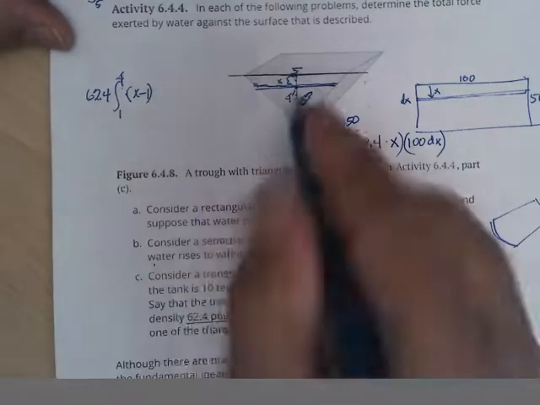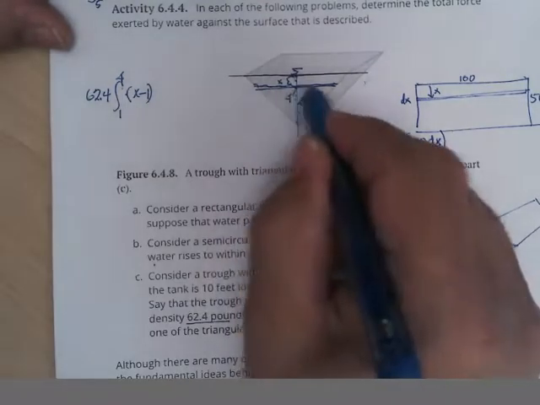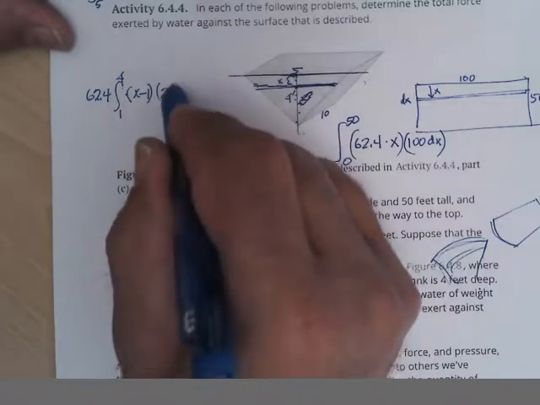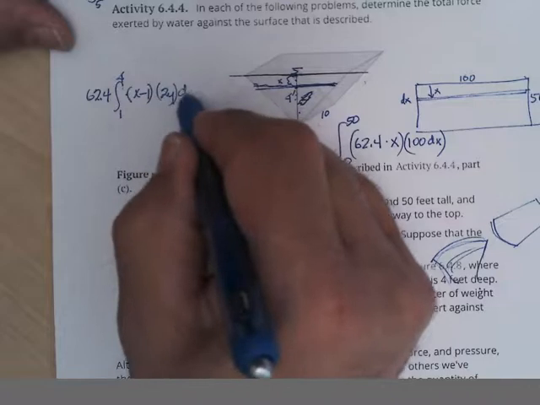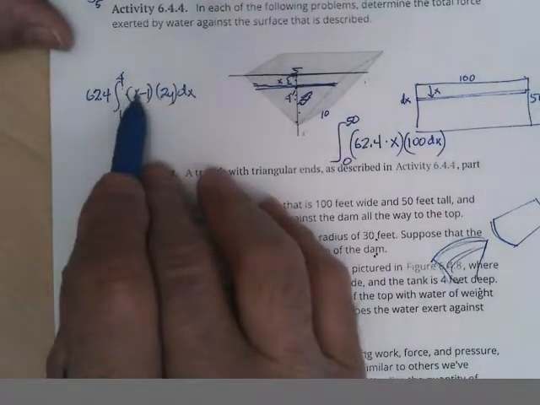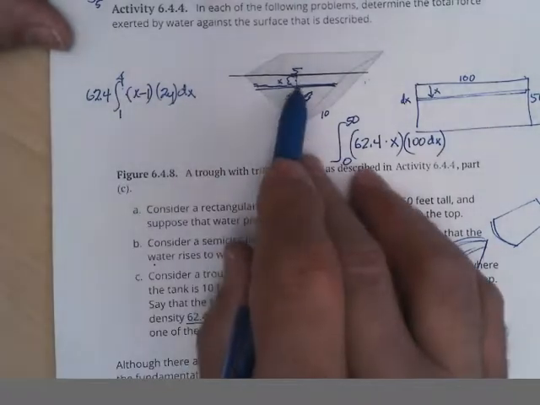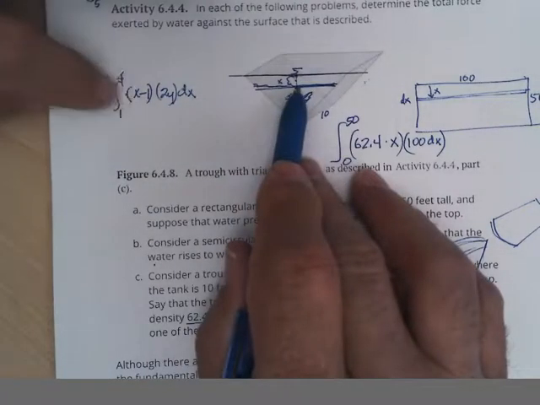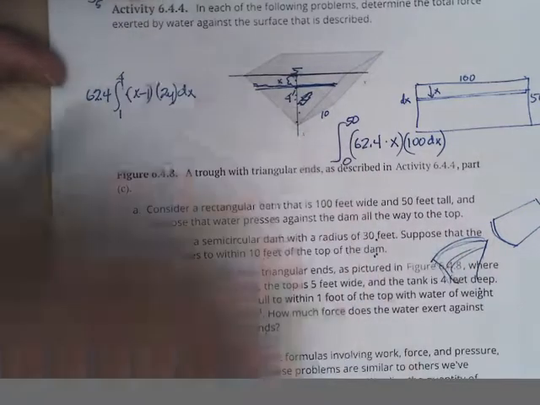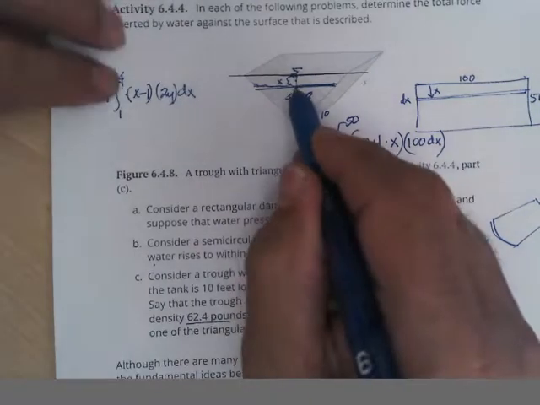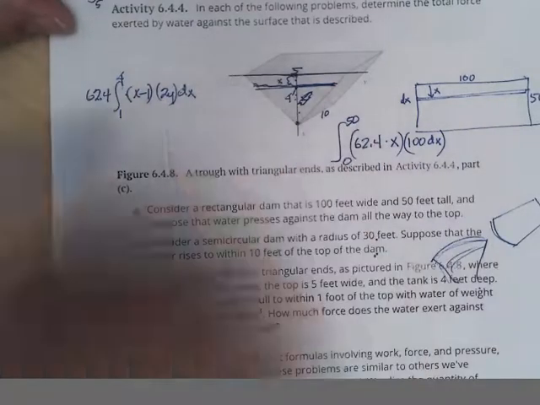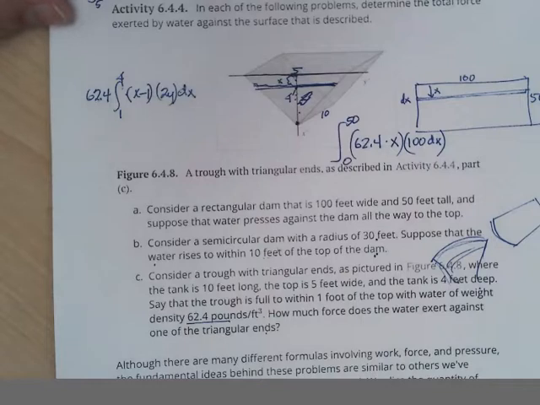And then we have to do the slice, that's y, so it's 2y dx. So we've got the density of the water times how deep the water is at the x level. The water is 0 at 1, and we're going 3 feet deep down here at the bottom of the tank. Okay, that would be the pressure.